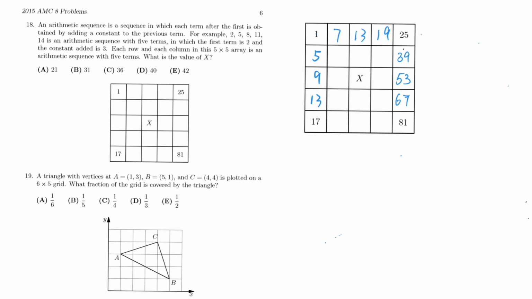Now we do the third row, where the x is. For 53, a_n equals a_1, that's 9, because we do this row, the third row. 9 plus 5 minus 1, that's 4 times the common difference. So 4d equals 44. d equals 11.